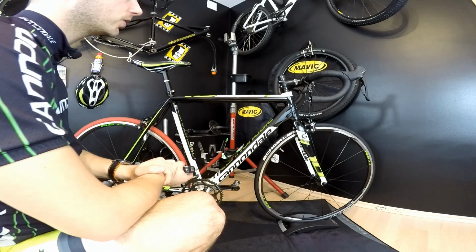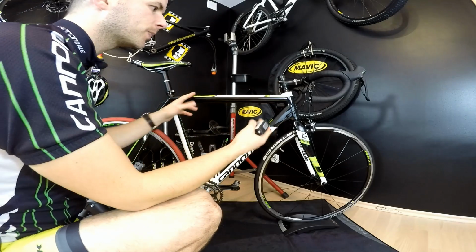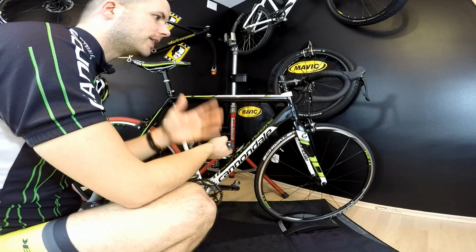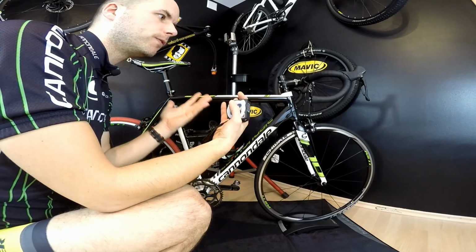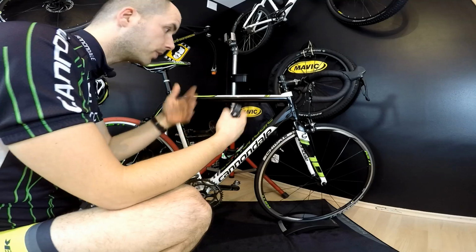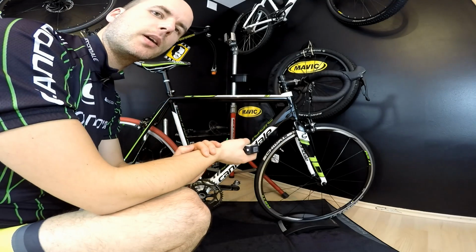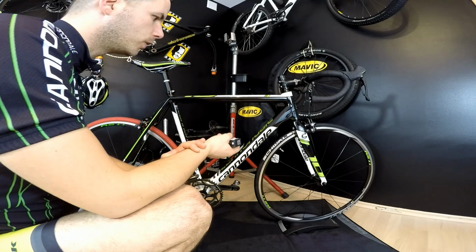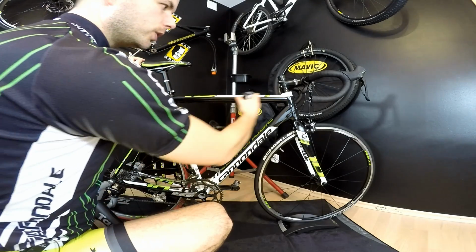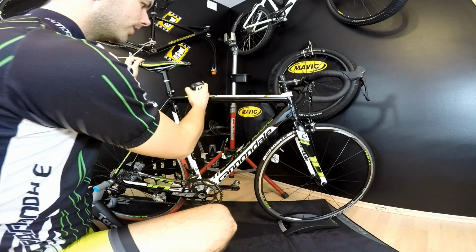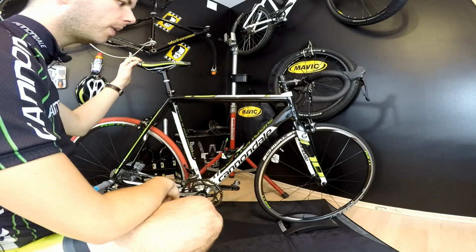Cervelo says that thanks to the stack and reach based sizing on their frames, their frames would fit 98% of the people. So this is something that we should also consider, stack and reach on our bikes.